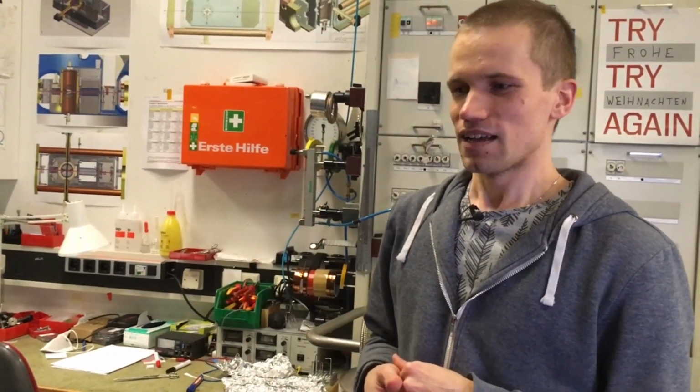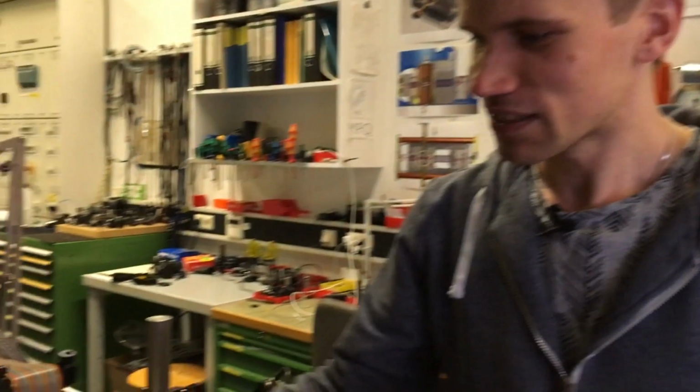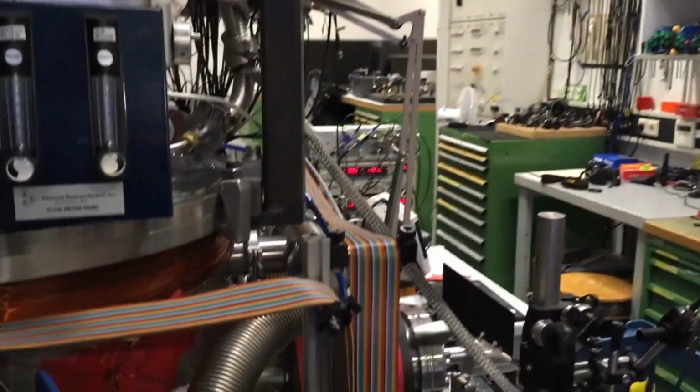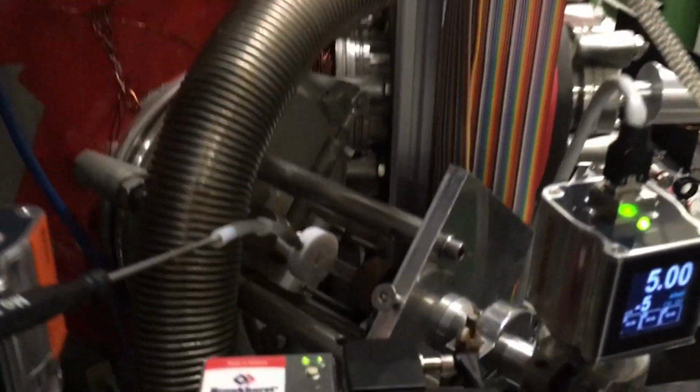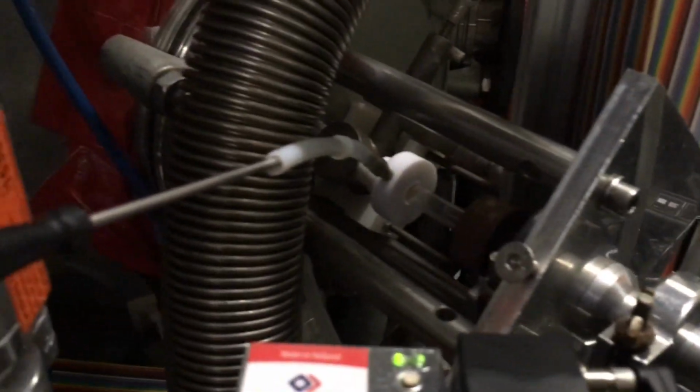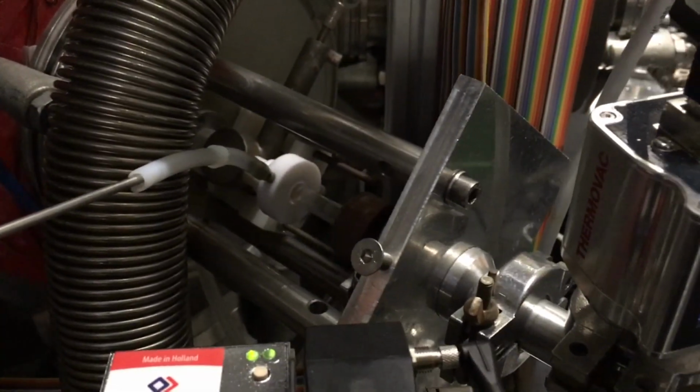So it's 2.45 gigahertz. And we have a power of about 40 watts, so about an order of magnitude less than you have in a microwave oven. And here we have this microwave cavity. And of course, if we apply microwaves, it heats the whole cavity. So we first need to ensure the cooling.